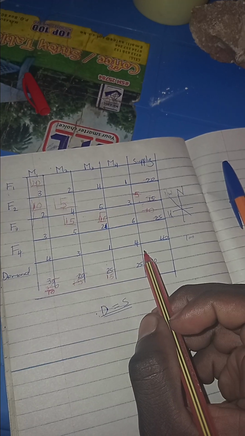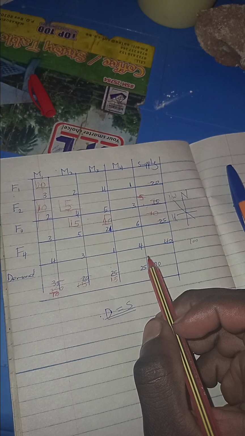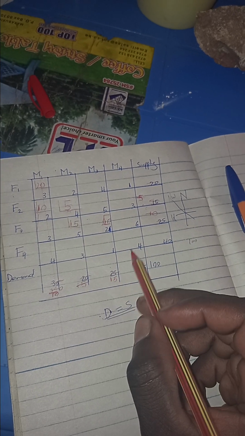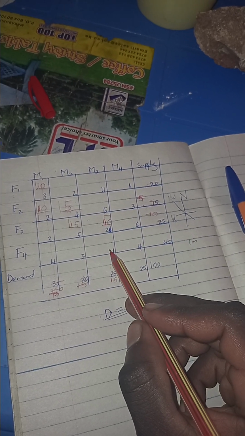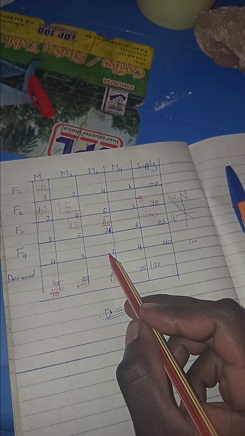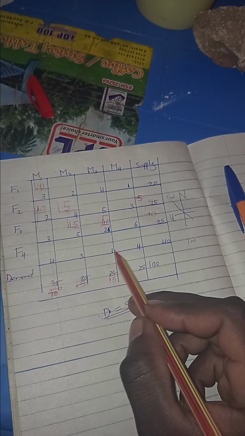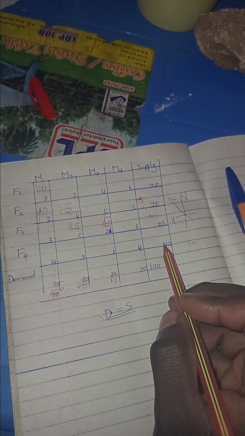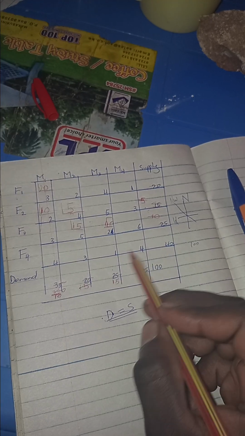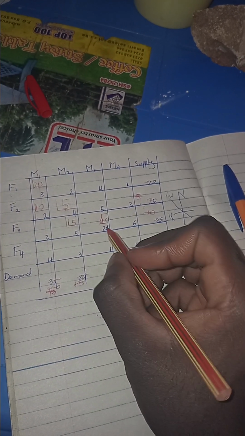Now, we move on to the next step. We have remained with 15 here. Now, the next we have 1, machine 3, and factory 4. We have the cost of 1. So, the supply is 40. Yes, supply of 40 and a demand of 15. So, the minimum is 15.